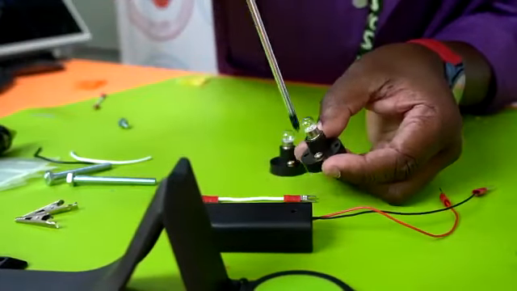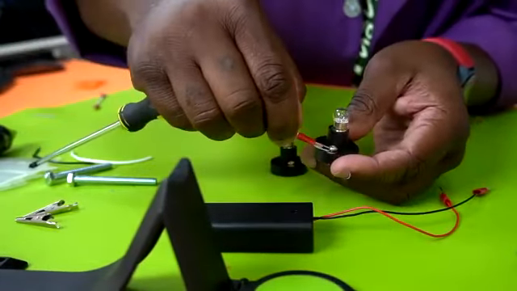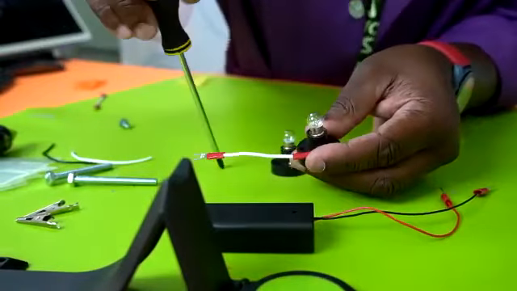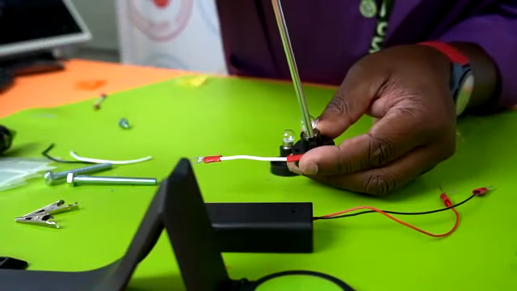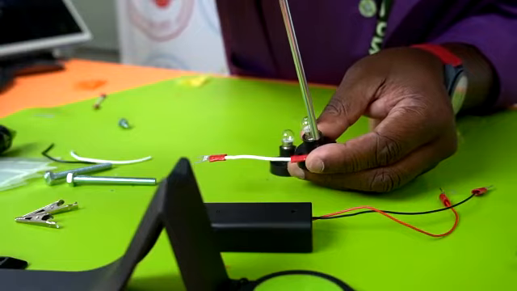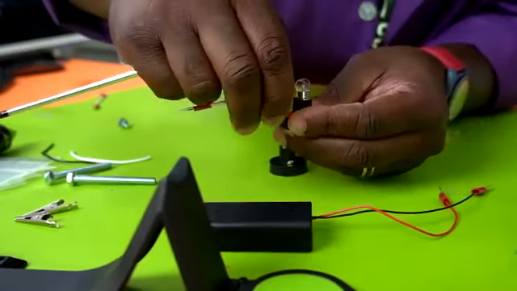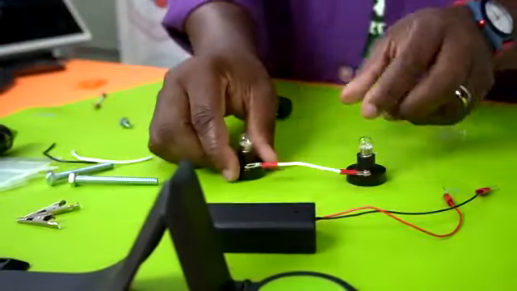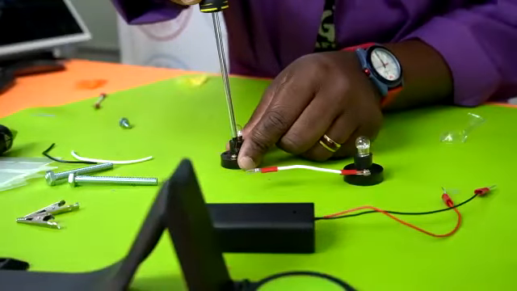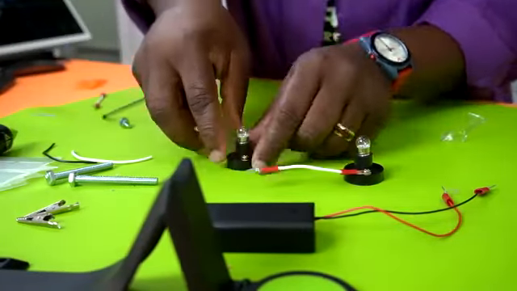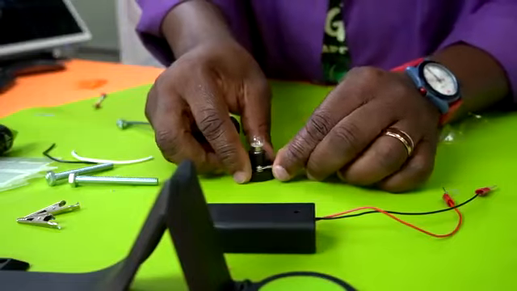We're going to unscrew it, put the jumper wire in, and tighten it down. Now, you don't want to make it so tight that it doesn't connect. So we have one.